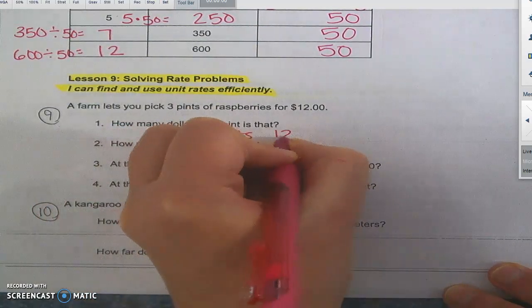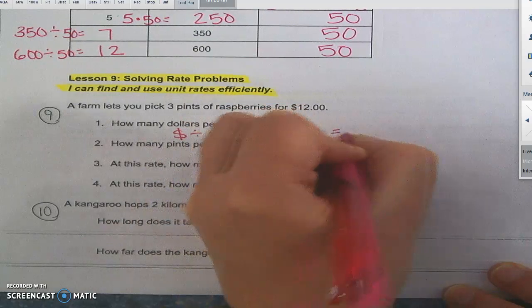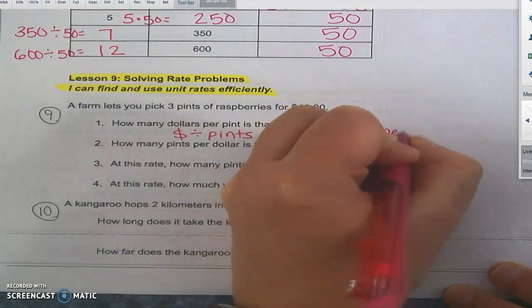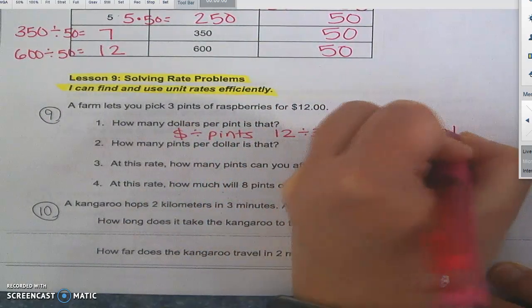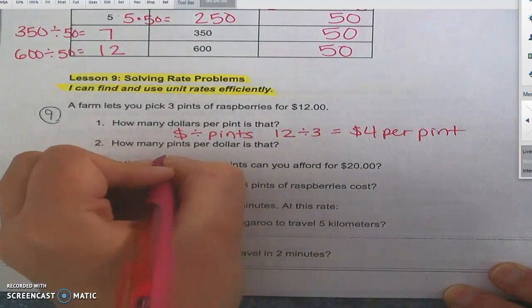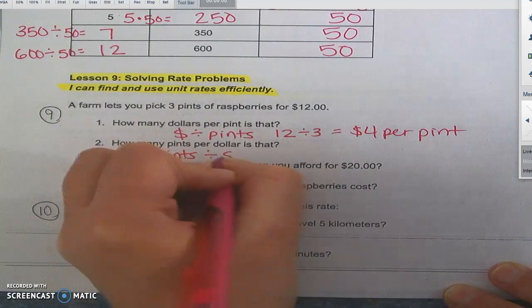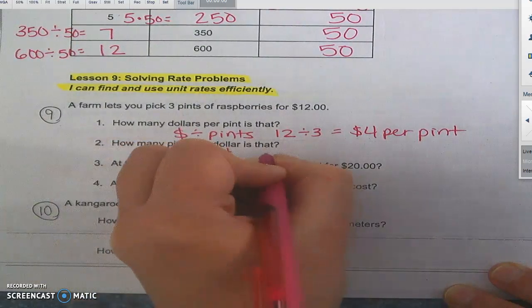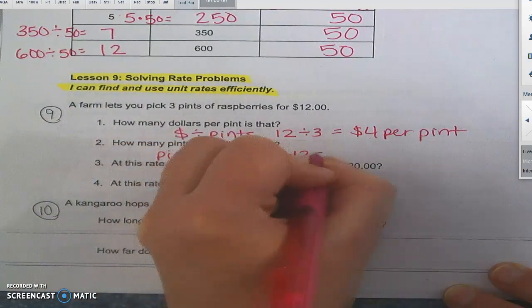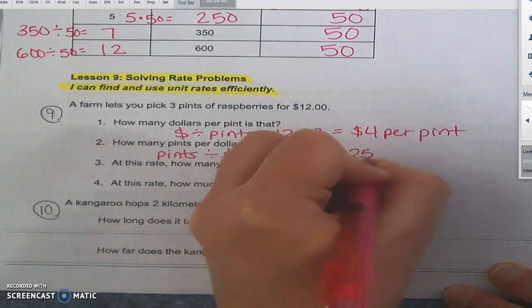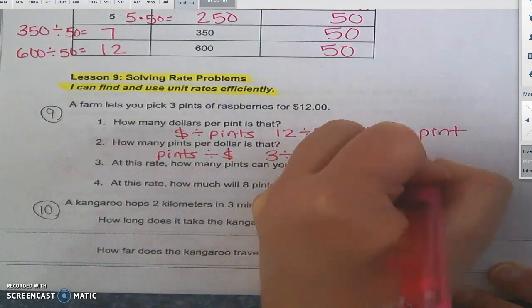So that would be 12 divided by 3 is $4 per pint. When I want to know pints per dollar, I'm going to do pints split between the dollars. So that would be 3 divided by 12, which is 0.25 of a pint per dollar.